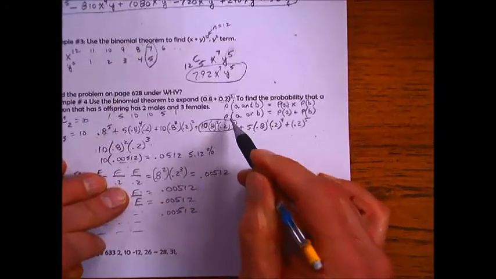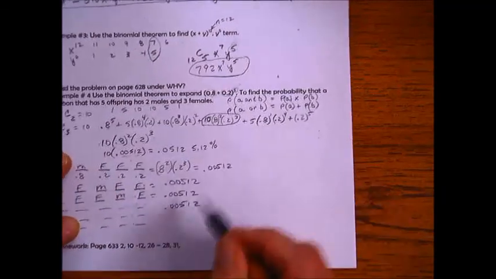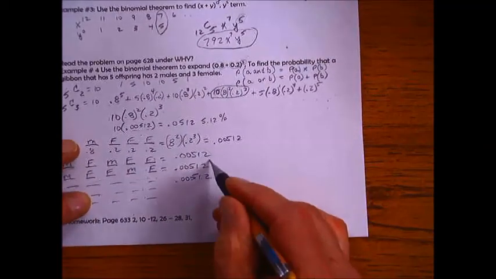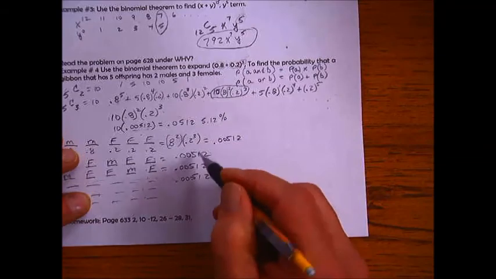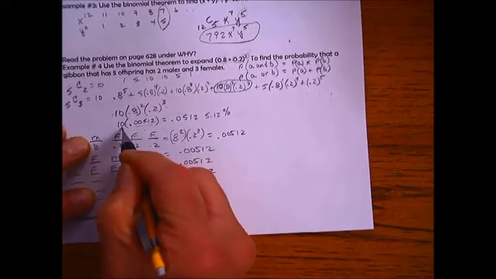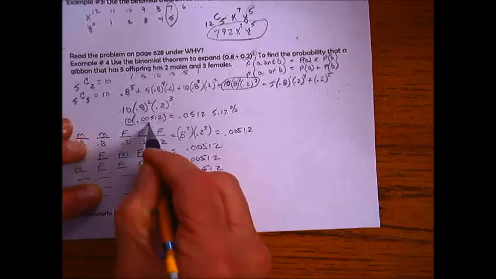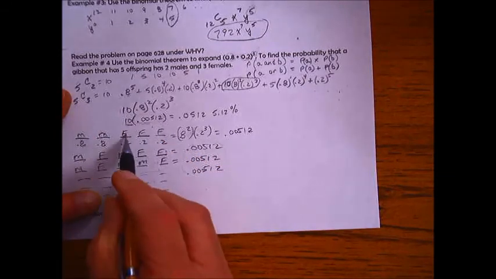And so if you have the probability of something or something else, you add those probabilities. But the quick way of adding is by multiplying by the number of times you're doing it. So instead of adding them 10 times, we'll just multiply by 10. And that's what this coefficient is right here. That tells you the number of ways that you can get this probability of male, male, female, female, female.